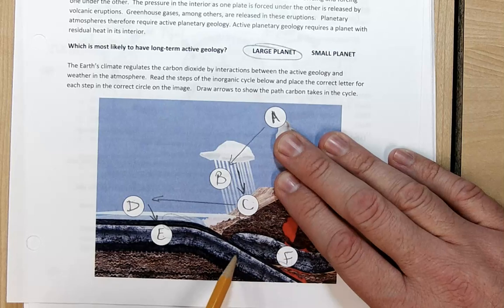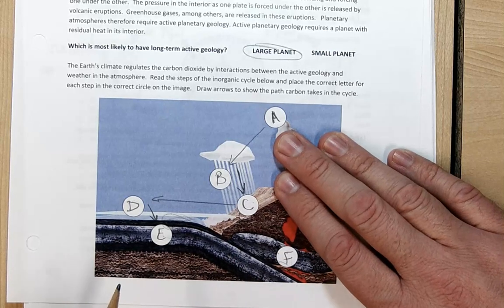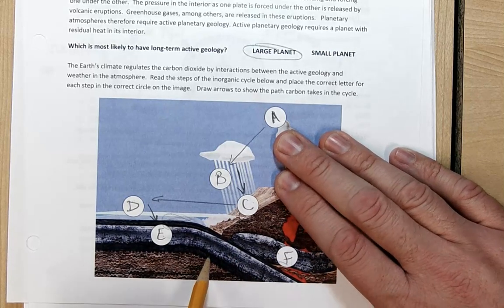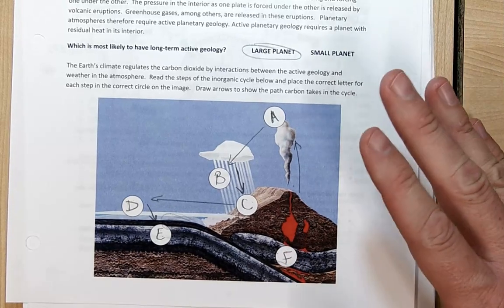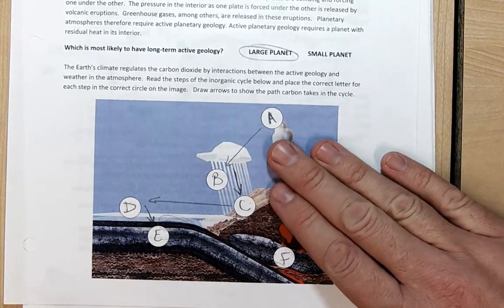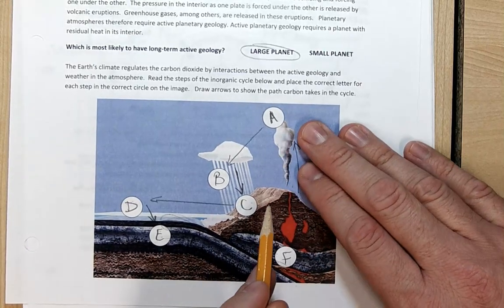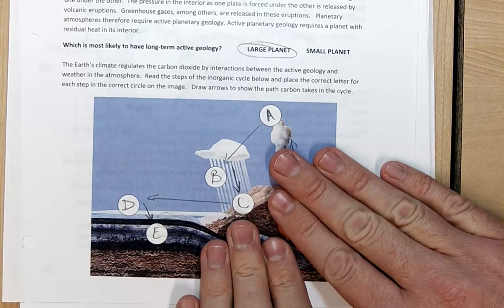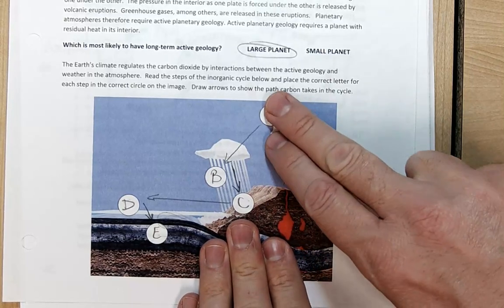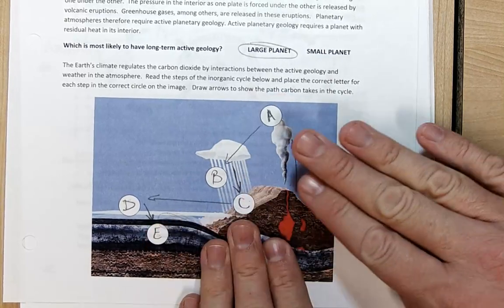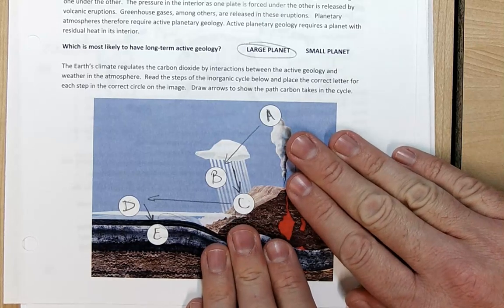Because when the volcanoes stopped erupting, any plate tectonics also stopped, right? Plate tectonics and volcanism are both powered by heat. So when Mars cooled off and the magma stopped convecting, this stopped and this stopped, which means all of the carbon went from the atmosphere onto the ocean floor as rock, and it got stuck.